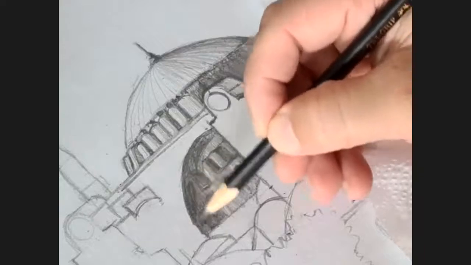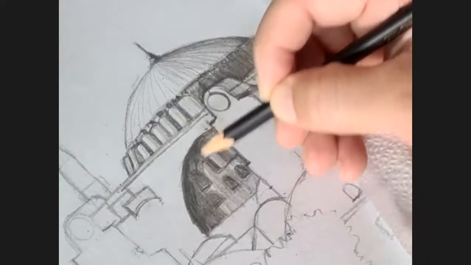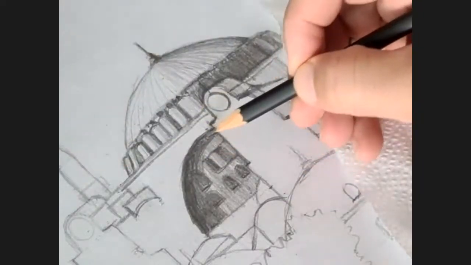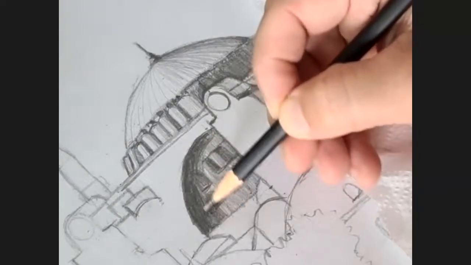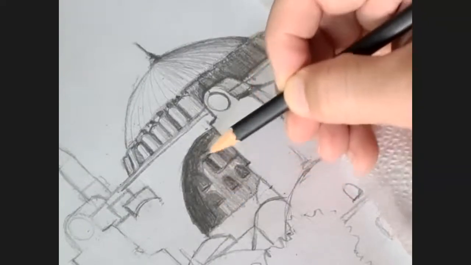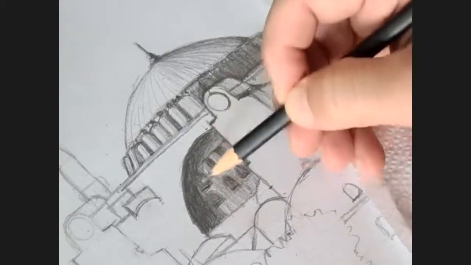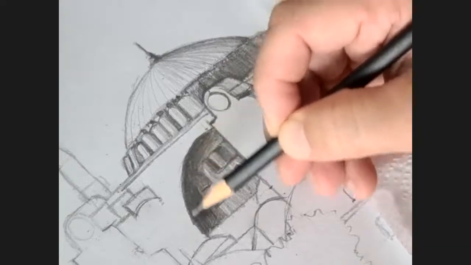So the rest I can make slightly darker because we only use one pencil. We don't use colored pencils. When you use one pencil, it's very important for you to vary the thickness of the darker part and the lighter part. The darker you go, the more it will emphasize the drawing.